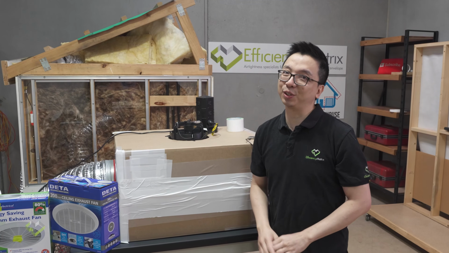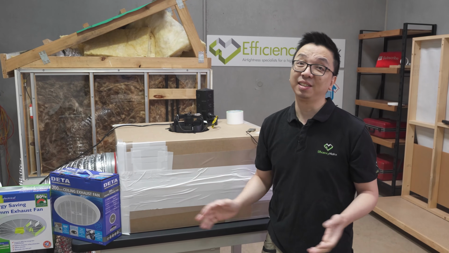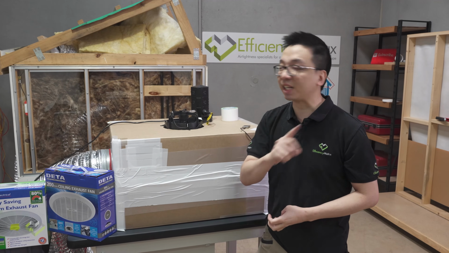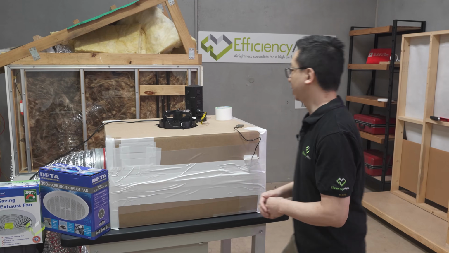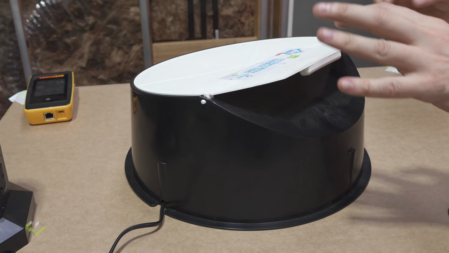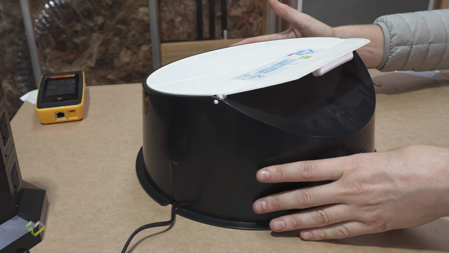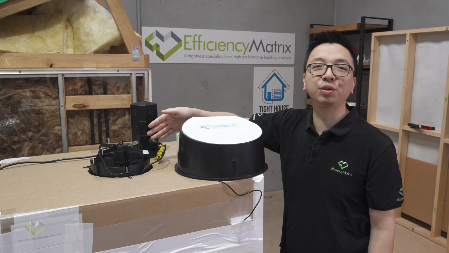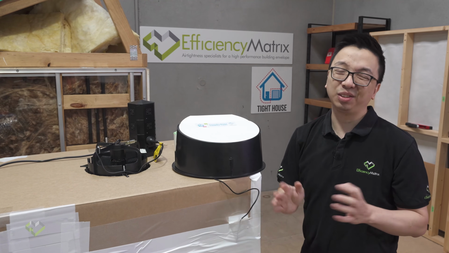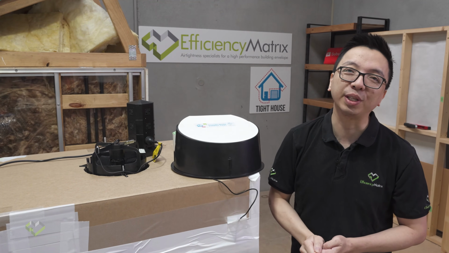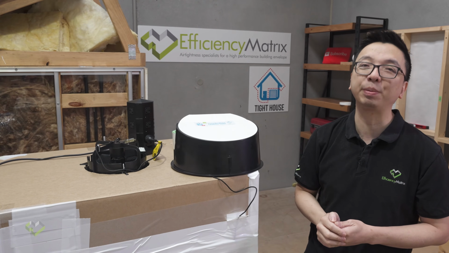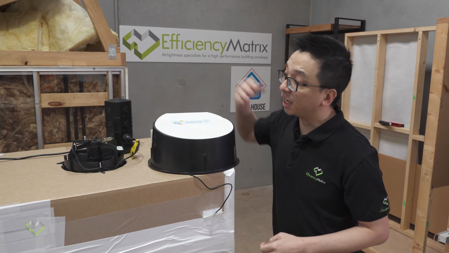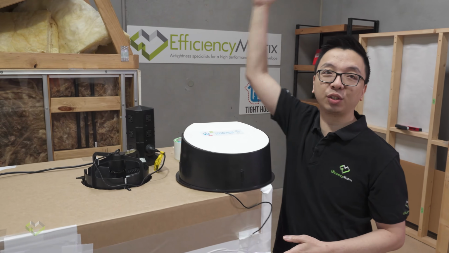Okay, now we know not all the fans are the same. They perform fairly differently. Now let's look at the next item on the list, which is the draft stoppers. The reason why we need the draft stopper is very simple. For a normal household, how many hours do you think the fan is operating? Normally, no more than 2 hours per day, and 2 hours is already a fair bit exaggerated. What happens when the fan is not running? Air just moves through the hole and then goes through your roof.